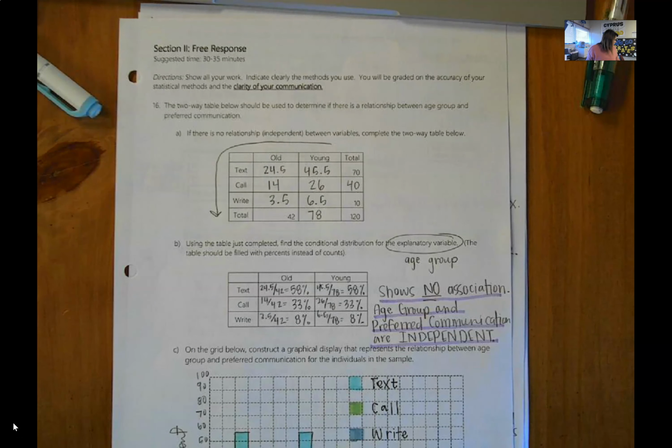So if you go through and do that, what you find is that it doesn't matter what your age group is, the same percent of people prefer the method of communication in that category. So let me make that a little easier to understand. It doesn't matter how old you are. 58% of the respondents said they prefer text.